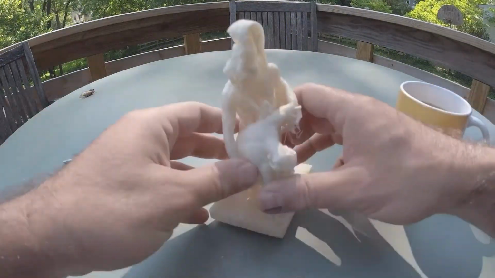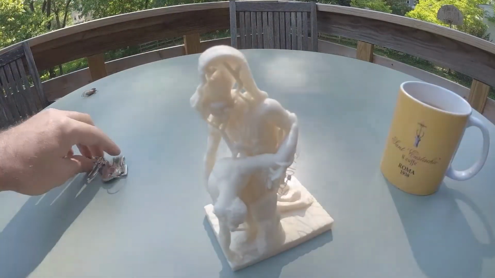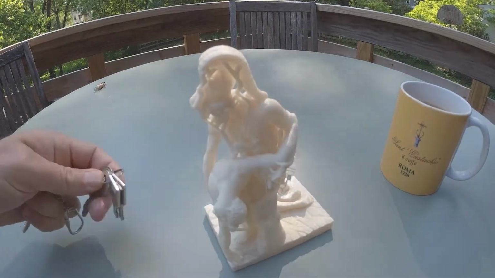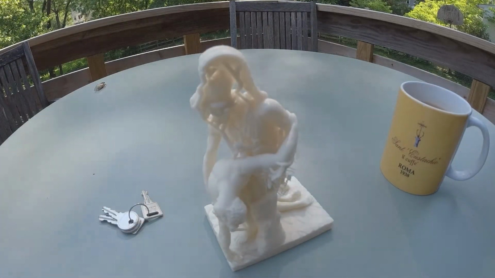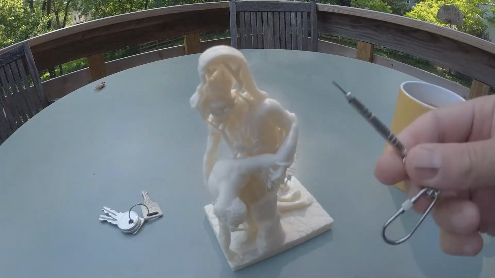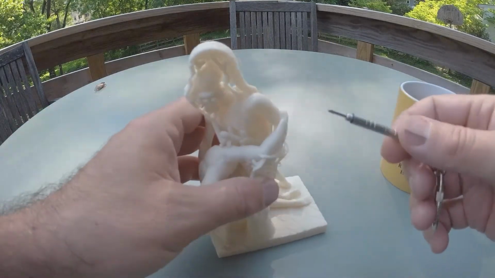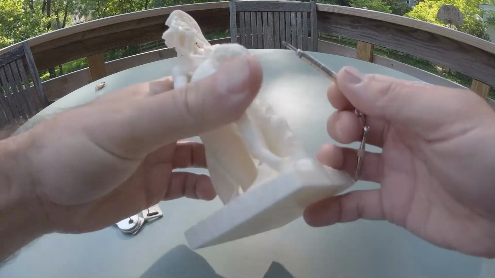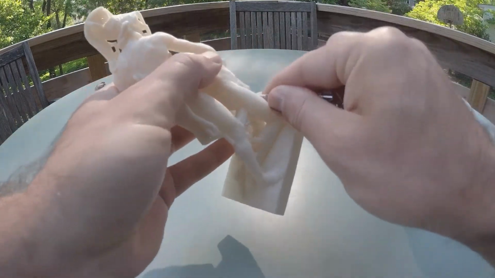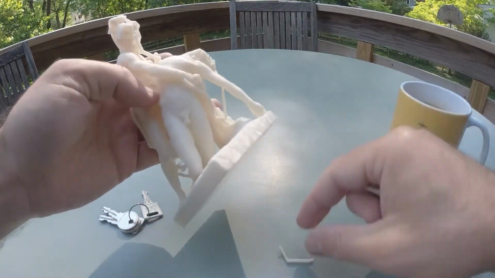Okay, we've got our print and some tools to break off the scaffolding. And the one that I've grown to really like is this little eyeglasses screwdriver, because it really allows you to very finely get in there and just begin breaking this off. So just like that.